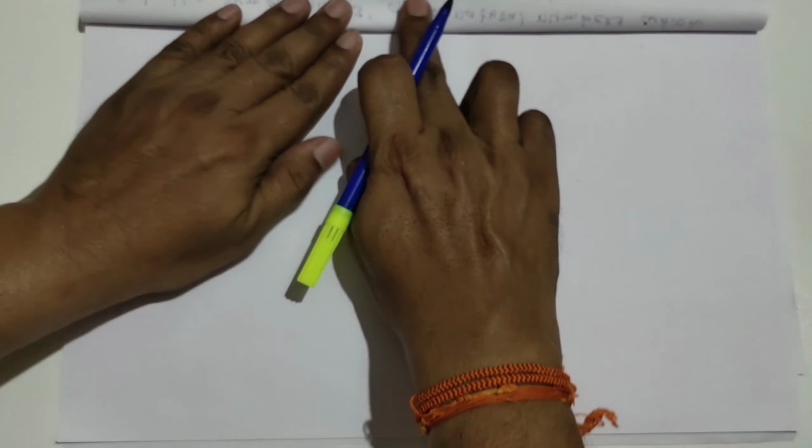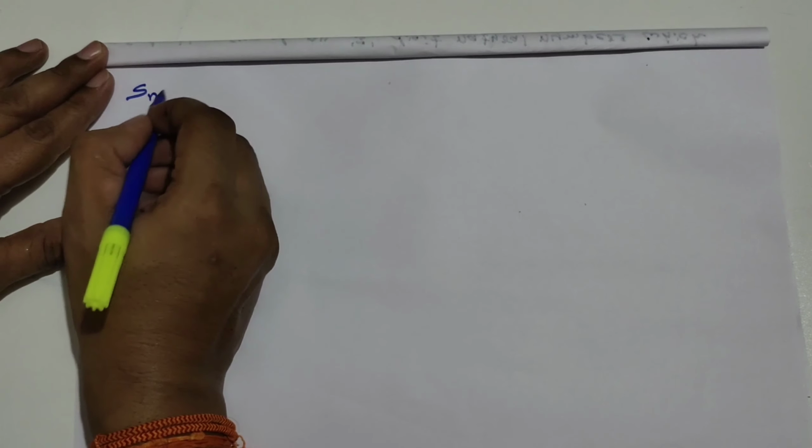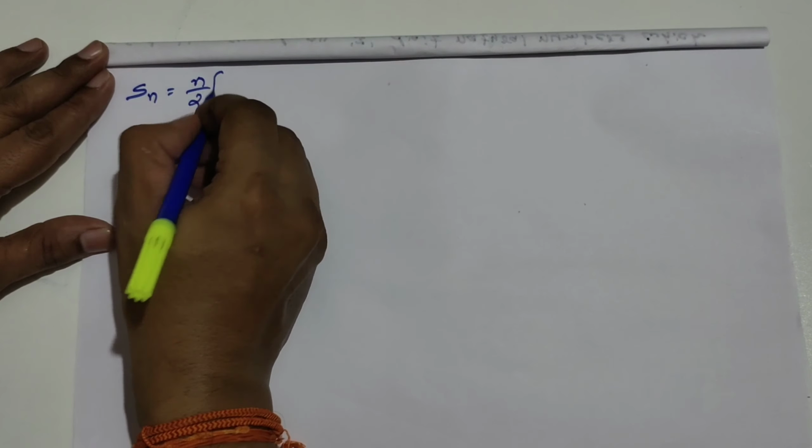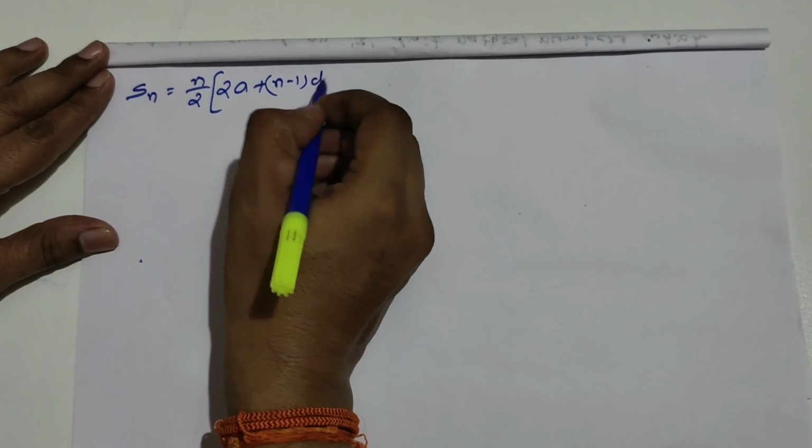Now we have to find the sum of those 150 numbers. So once again I am writing the Sn formula: Sn is equal to n by 2 into 2a plus n minus 1 into d.